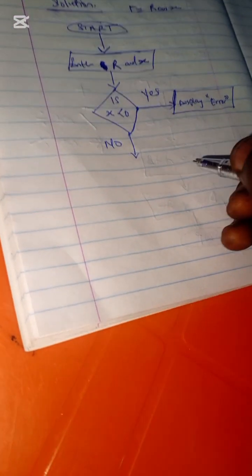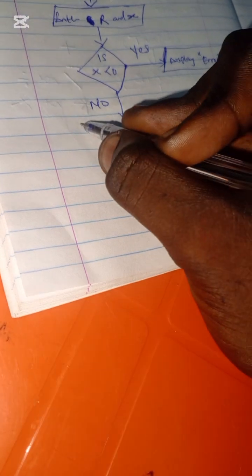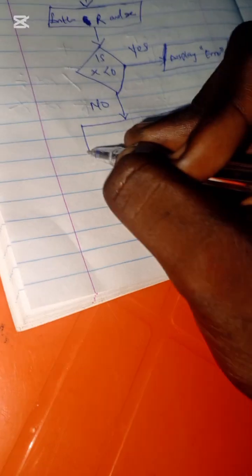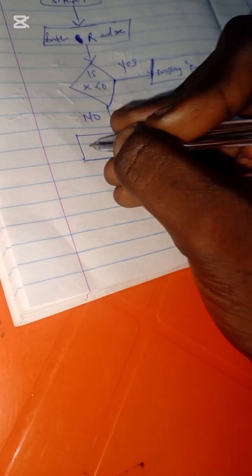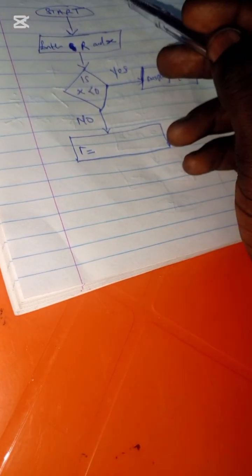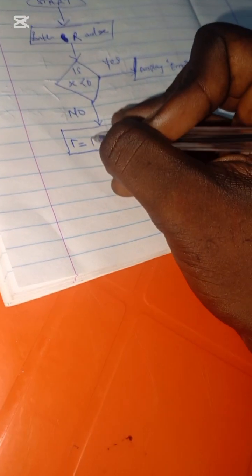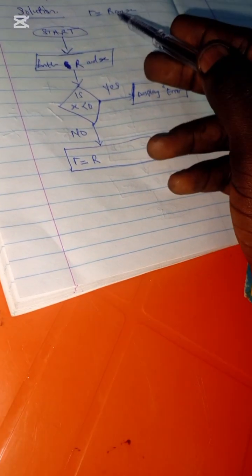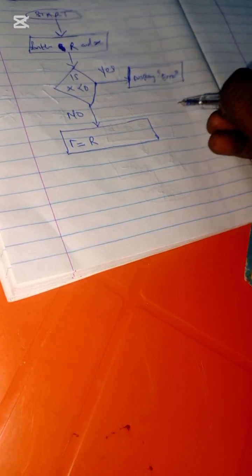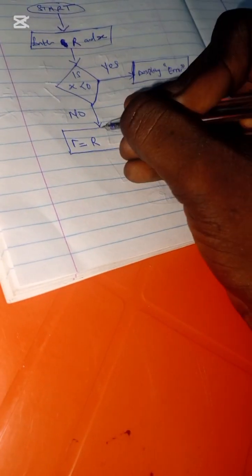But if X is not less than 0, so no, now we're going to calculate. I'm going to do it like this. If X is not less than 0, then this is for calculation. So R equals big R multiplied by cos X. I told you we don't use the multiplication sign; we use asterisk. So R asterisk cos X, right? So are we understanding?